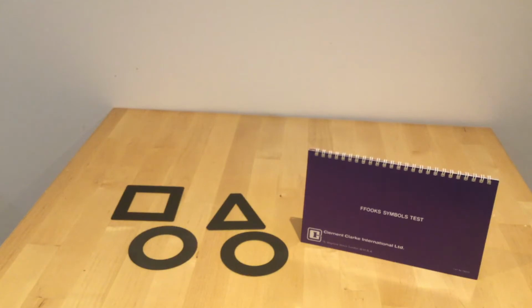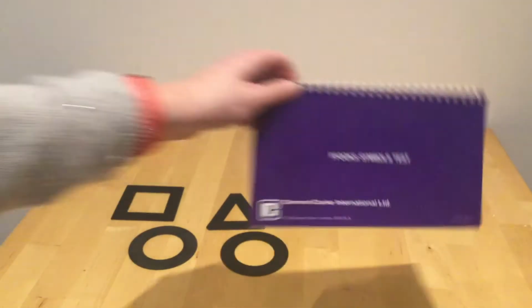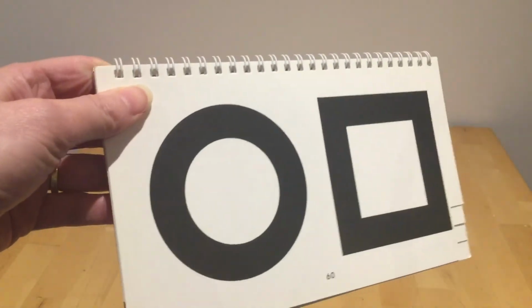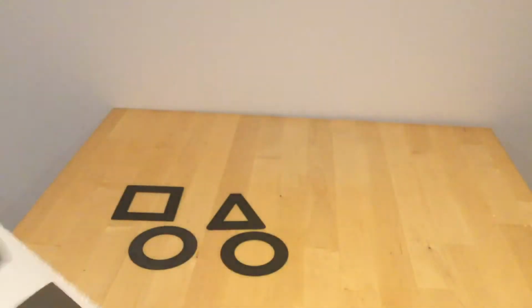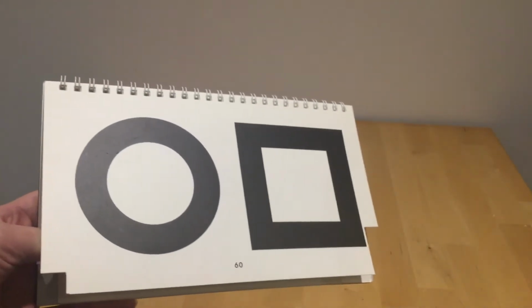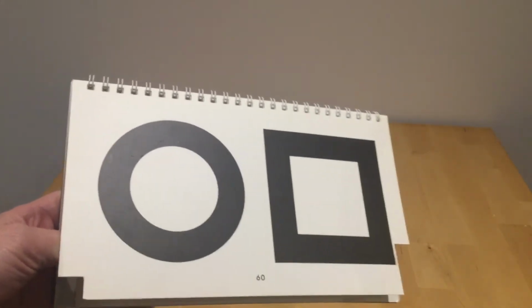This kit comes with your symbols test book and also 4 symbols. So when we open it up, now this is a test that's done at 6 metres. We have our first two symbols with the value of 60. Nothing on the tabs, unfortunately, with this one. And again, you could ask the child or young person to make or hold up the symbol, the picture that you are pointing to.